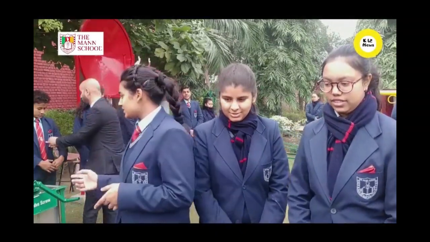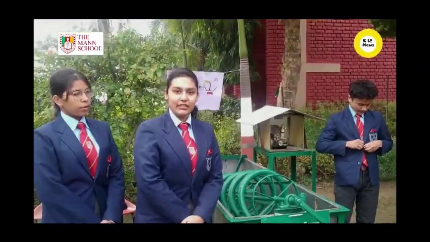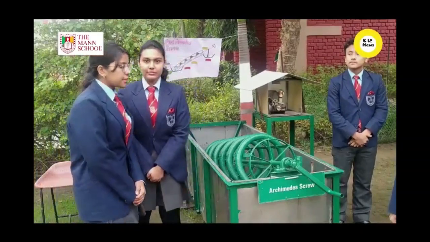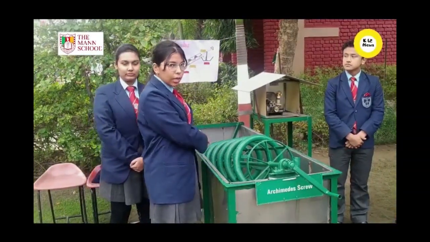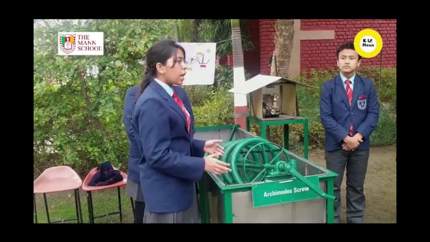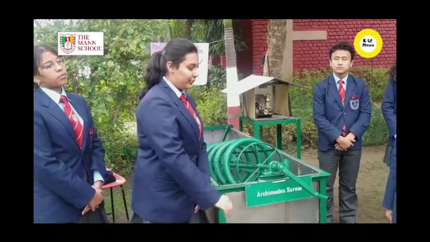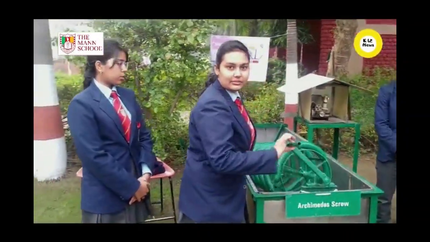Our first exhibit is the Archimedes screw. Hello everyone. Today we will demonstrate the working of an Archimedes screw. An Archimedes screw is a machine that helps transport water from low-lying water bodies to upper altitudes. It is used for agricultural purposes in hilly areas. I will demonstrate it to you. When we rotate the screw, the water comes up from the upper side.